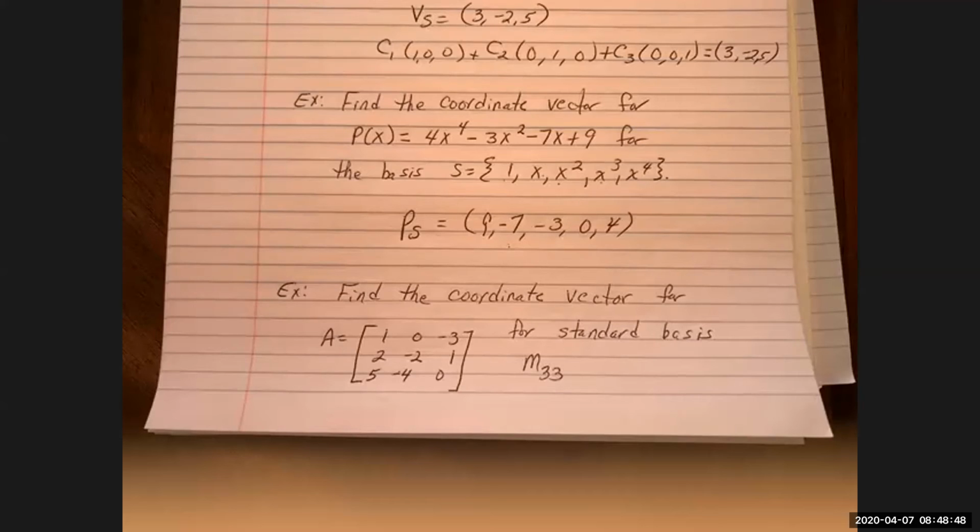There we go. All right, find the coordinate vector for A equal this. Pin the doc cam. Yes. What about it, Sarah? Can you pin it? Oh, yes, sorry. Forgot I had to redo that. Thanks for reminding me. There we go.